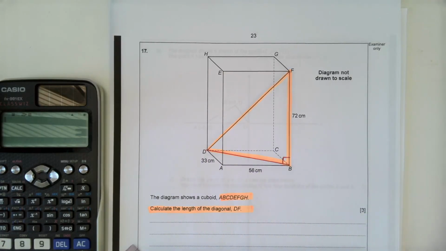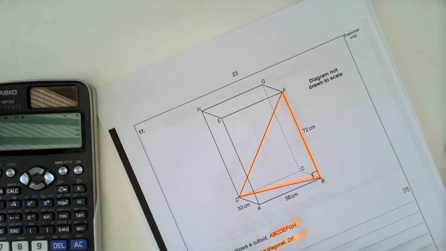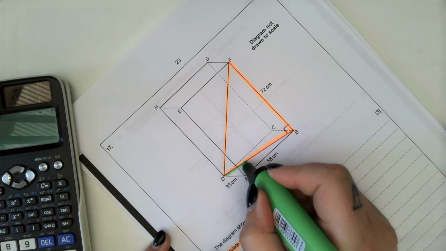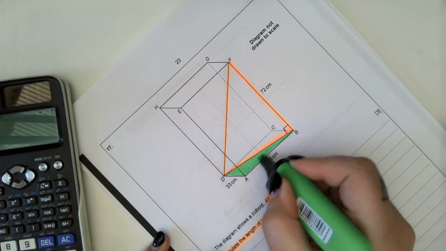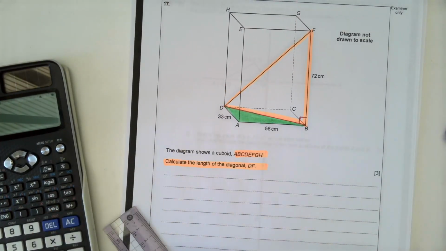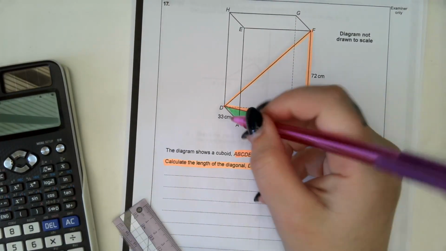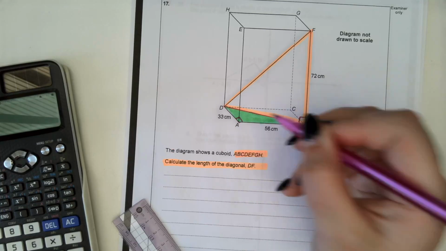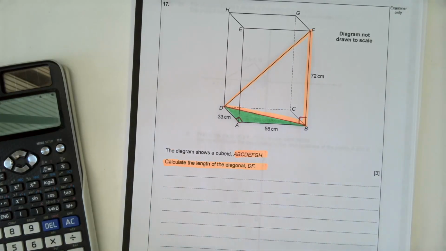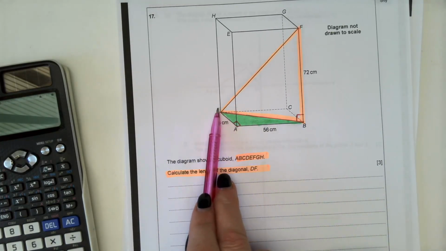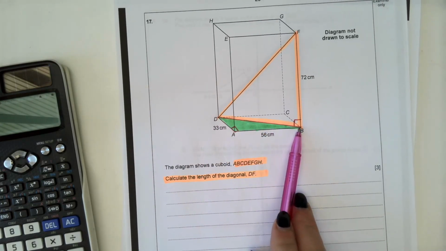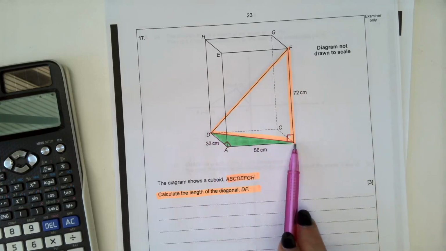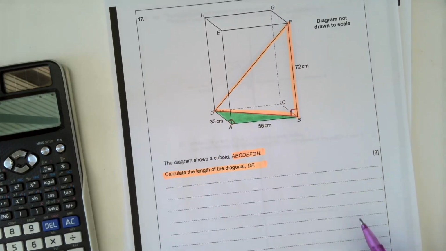What I've also got formed down at the bottom here on the base of the cuboid is another right angle triangle. So this is where you need to be able to picture these things. So that cuboid is flat on the floor, guys. So that means that this is also a right angle here. So I'm going to use this smaller green triangle to find the length DB using Pythagoras, and then once I have the length DB, I'm going to use the bigger triangle to find the length DF.